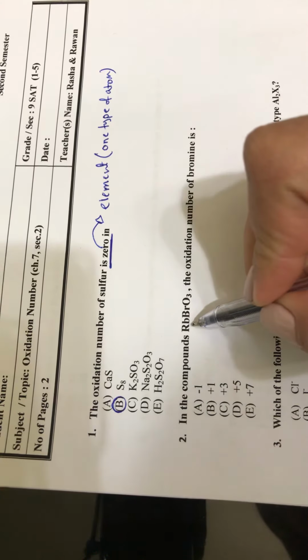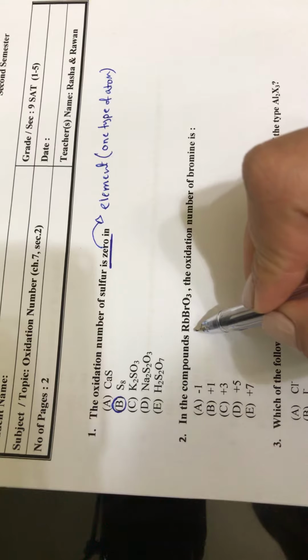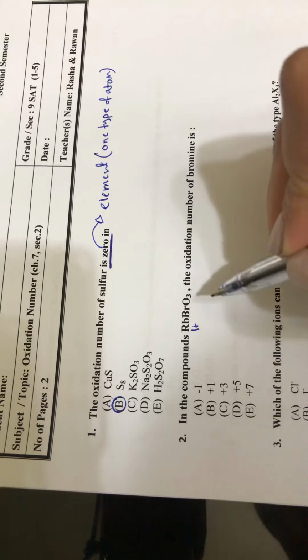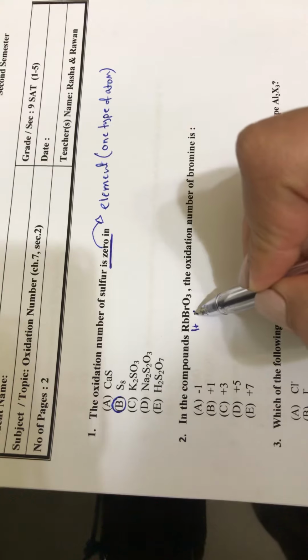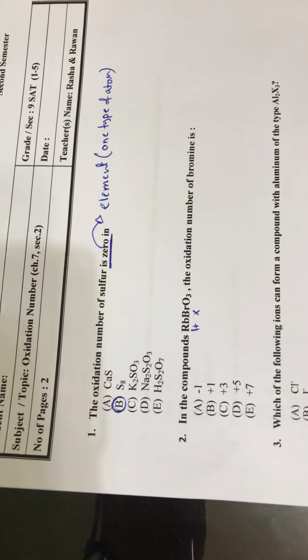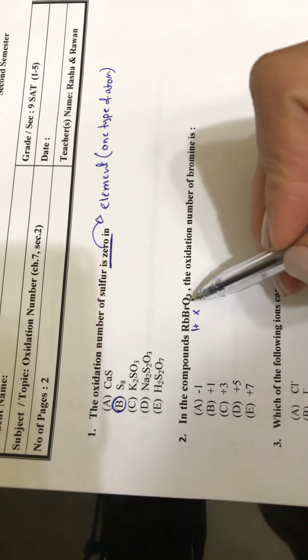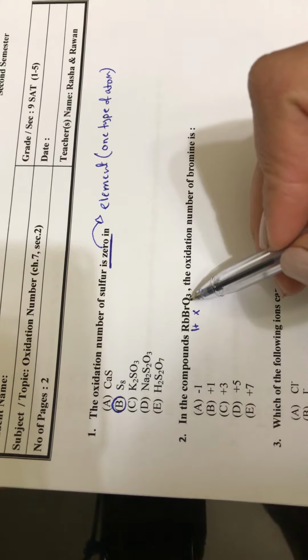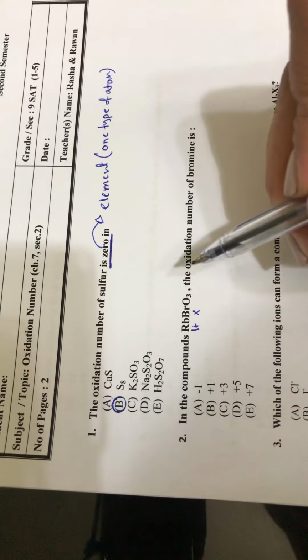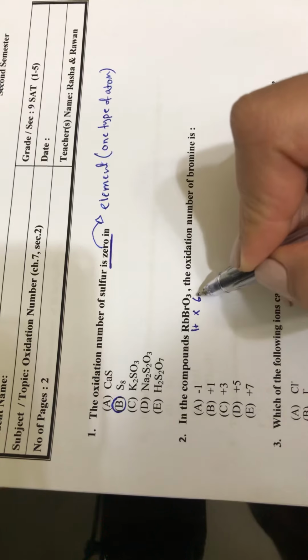Here rubidium is in group 1, so the charge is positive 1. For Br, X, you have to calculate it. And oxygen: the rule for oxygen is that it carries -2 charge, and you have 3 oxygen atoms, so -2, -2, -2, the total is -6.